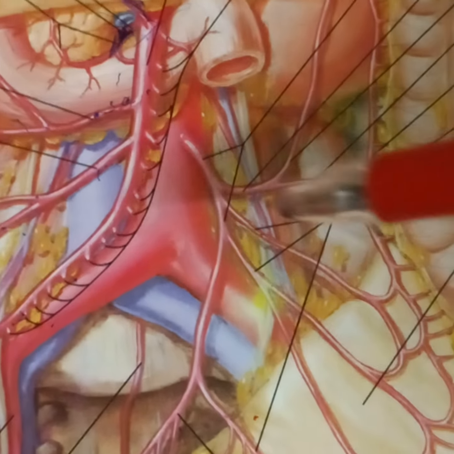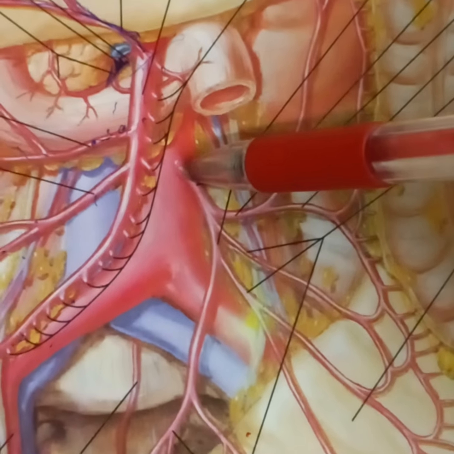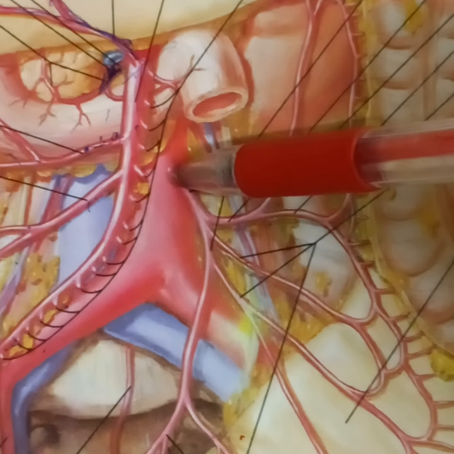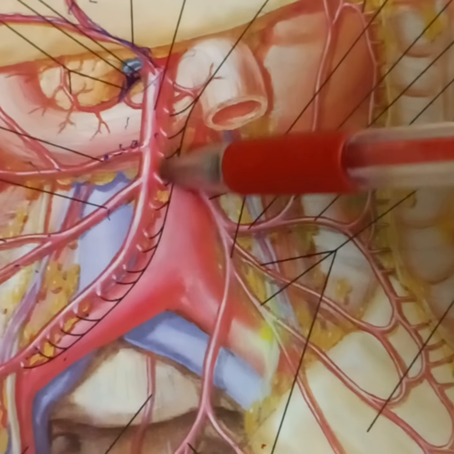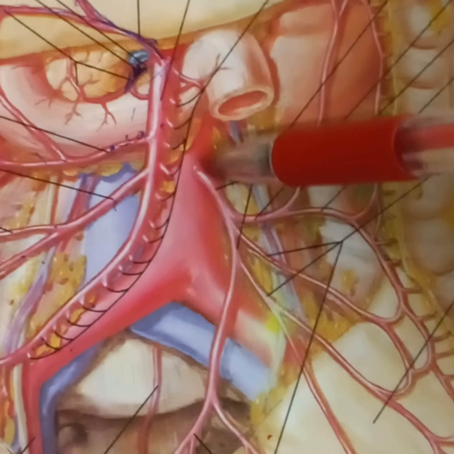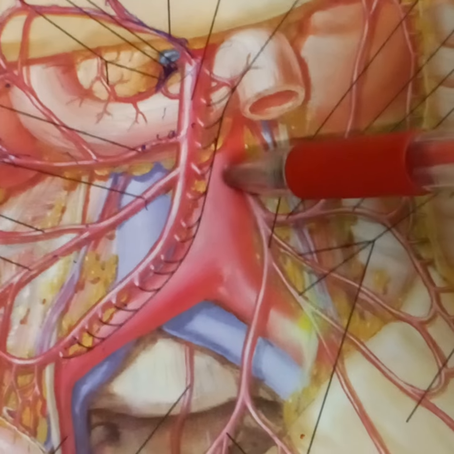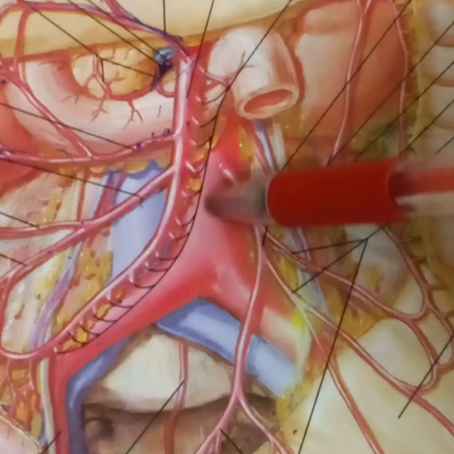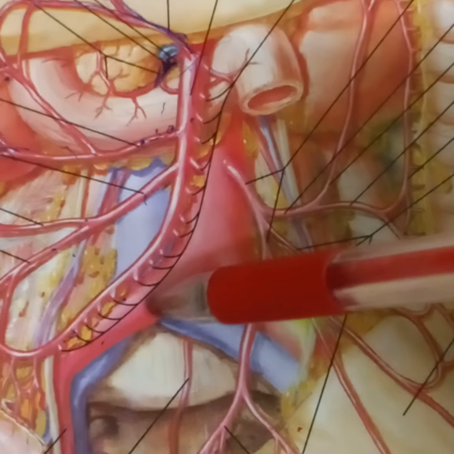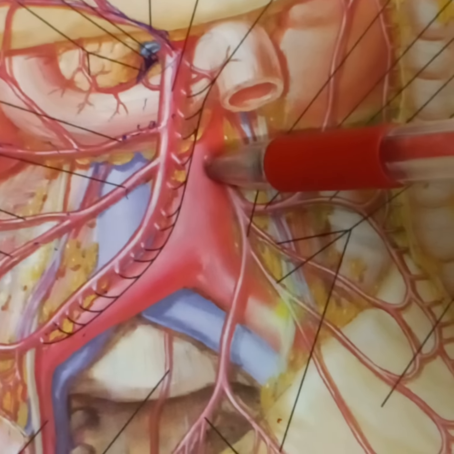Going through the course of the inferior mesenteric artery, it arises from the abdominal aorta at the level of L3 anteriorly, about 3 to 4 centimeters above the bifurcation of the aorta.